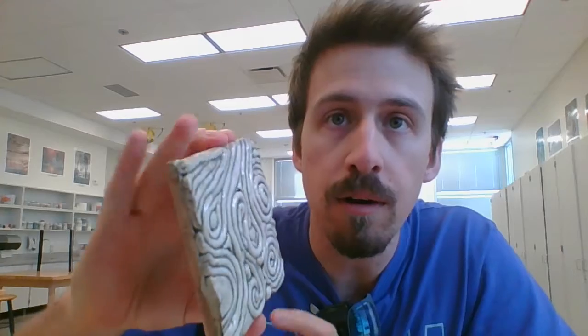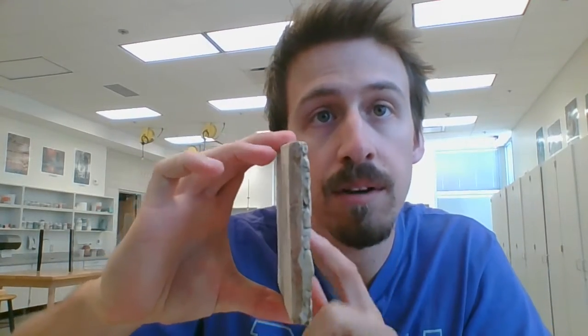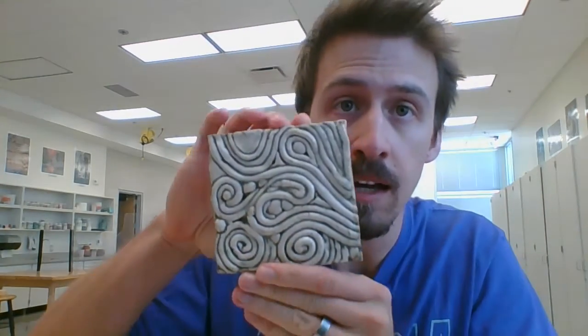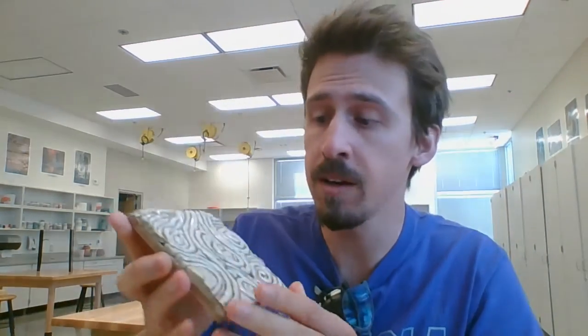And with our second project, we were applying clay on top of the tile. Again, on this project, we covered the entire area of the tile, right? So the third tile is going to be a combination of both of those.